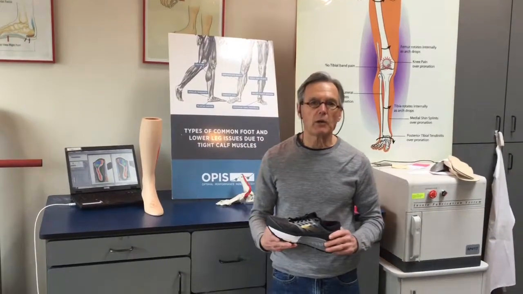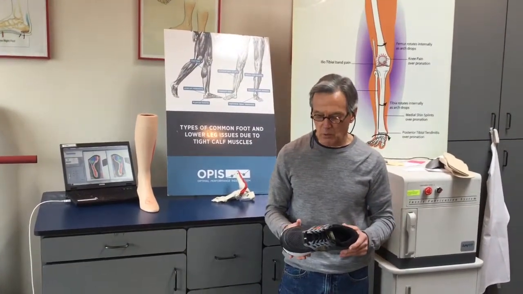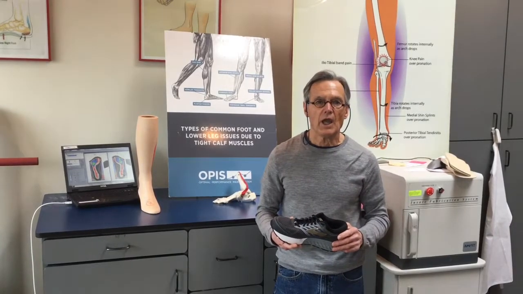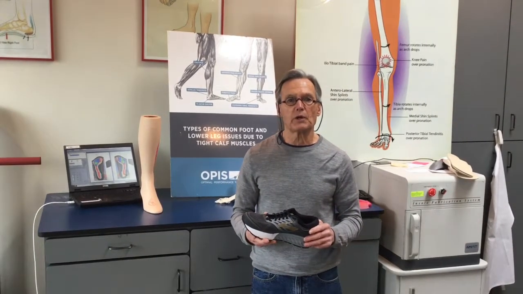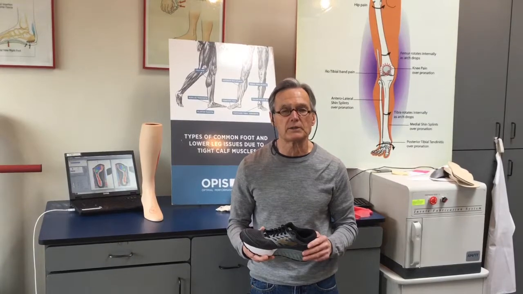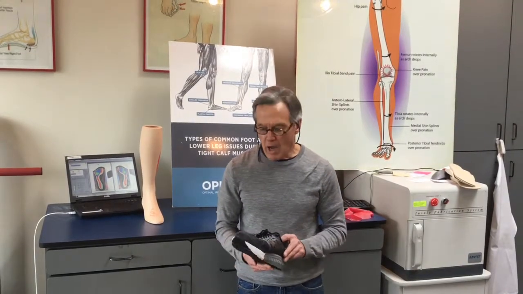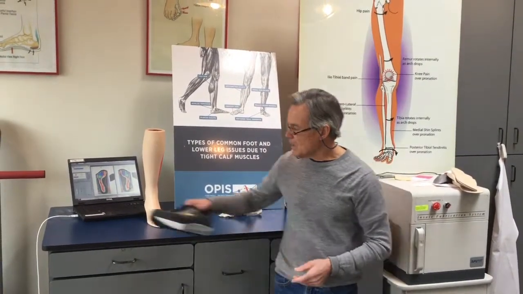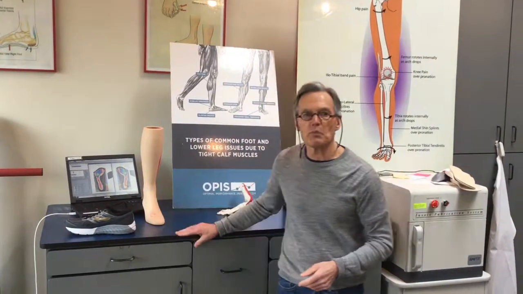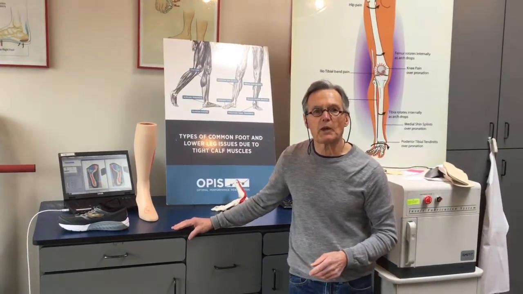Athletic shoes play a very important part in reducing injuries, and they are also important in the rehabilitation process. One of the most common injuries that we see in our running and physical therapy clinic are medial shin splints.